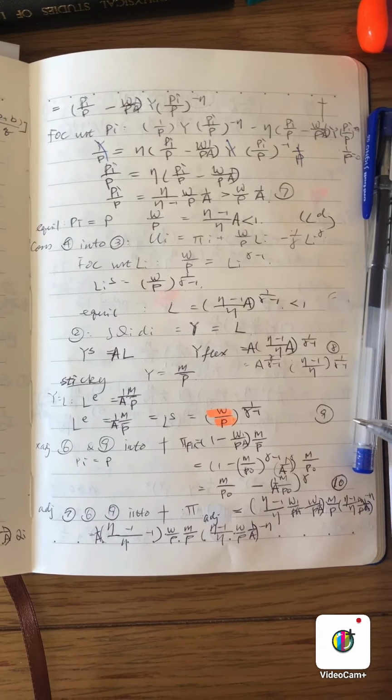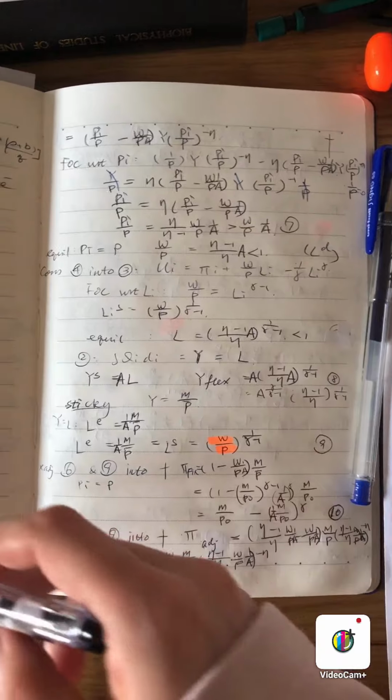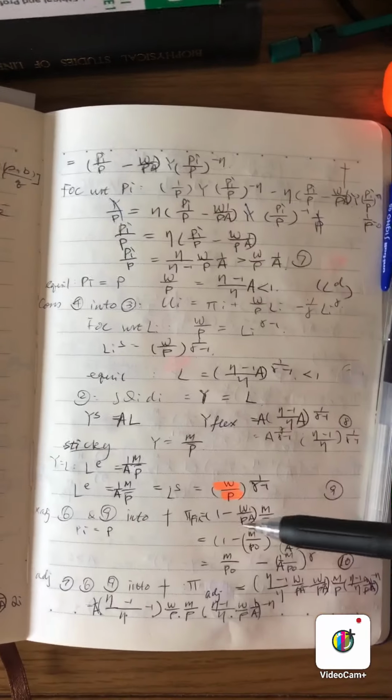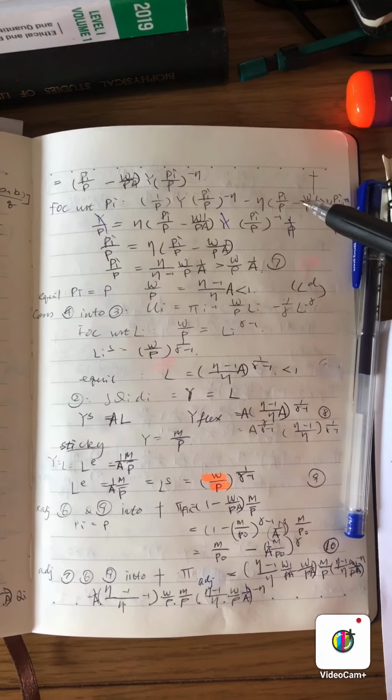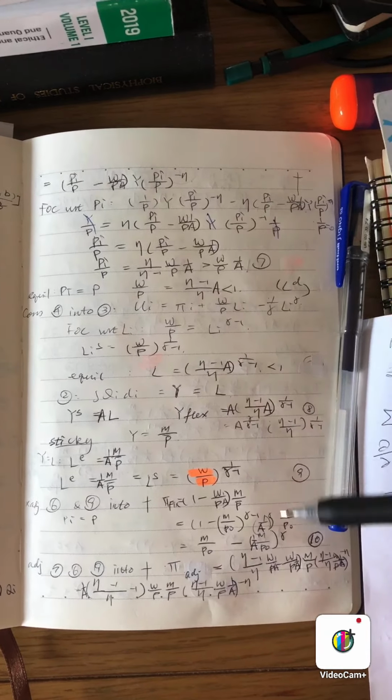And then we consider the case where firms are not adjusting the price. So remember this equation that is the profit function. We are still considering the sticky price case, so we have this relationship between M over P and W over P, and then we have the aggregate demand function. We substitute that and that into the profit function using the relationship between W over P and M over P, and we will get to this.